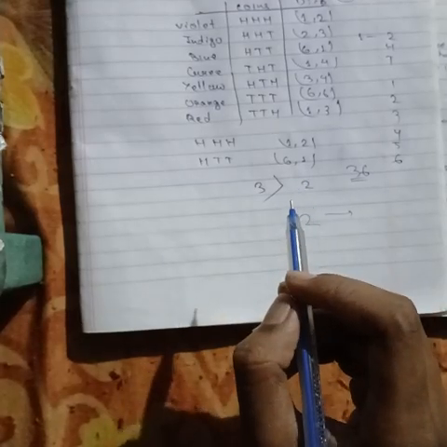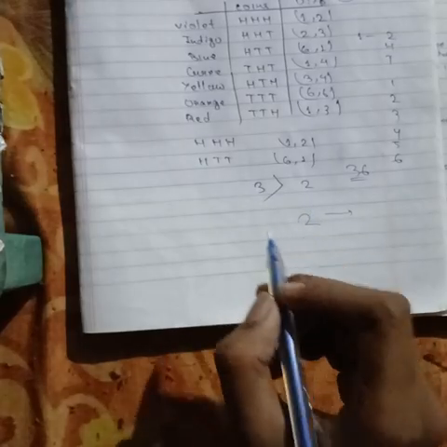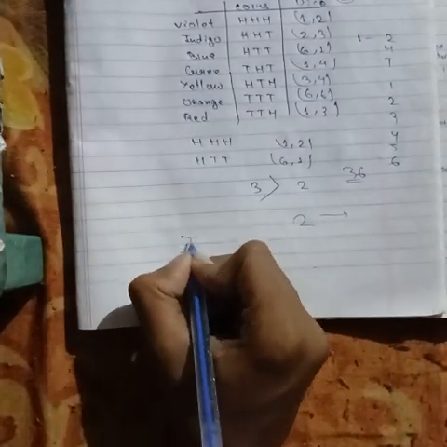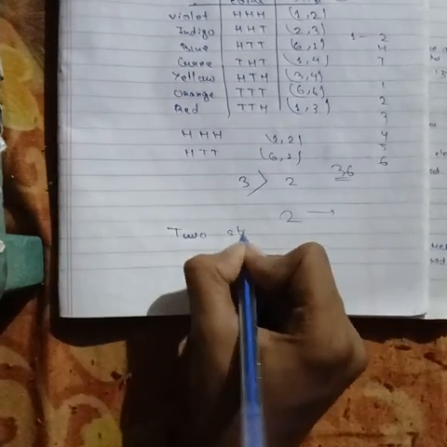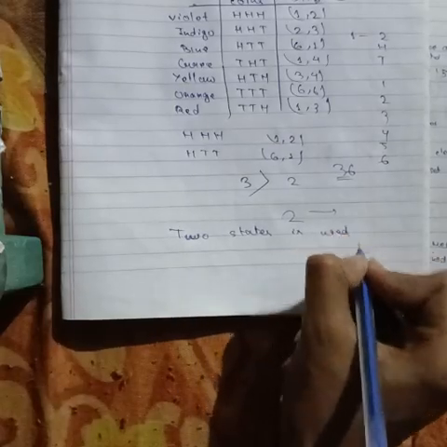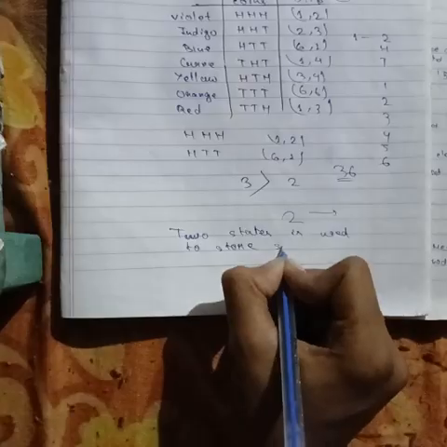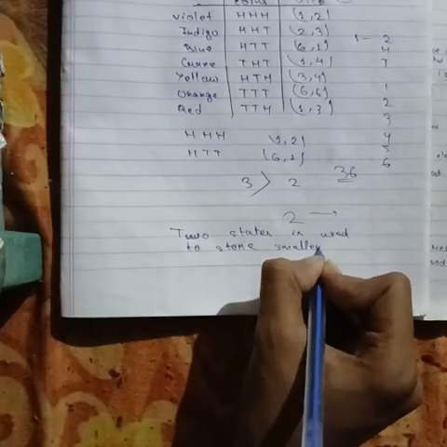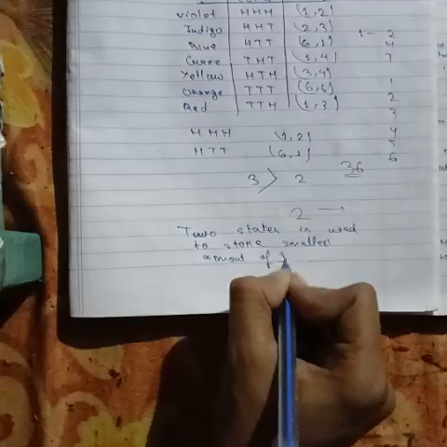I am writing this: 2 states are used to store the smallest amount of information.